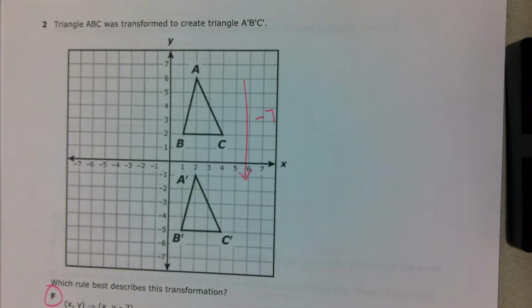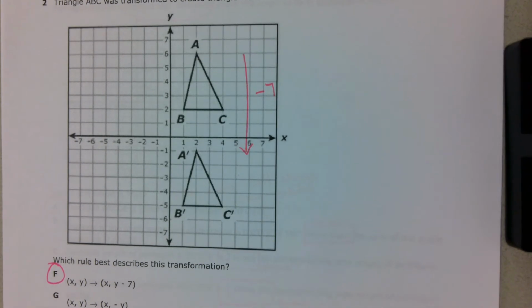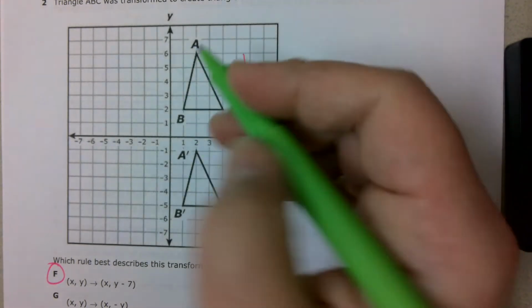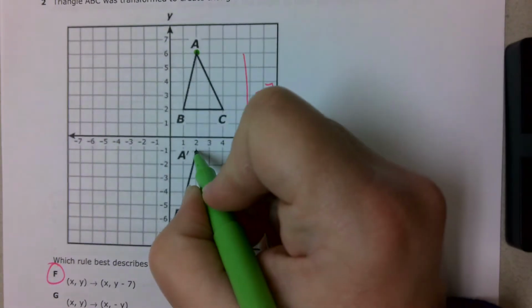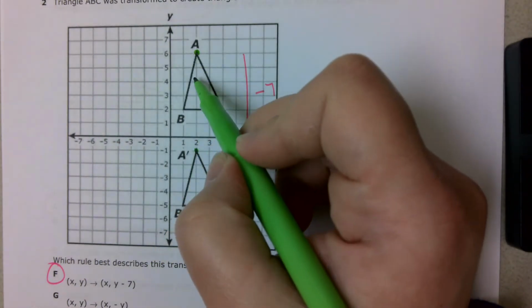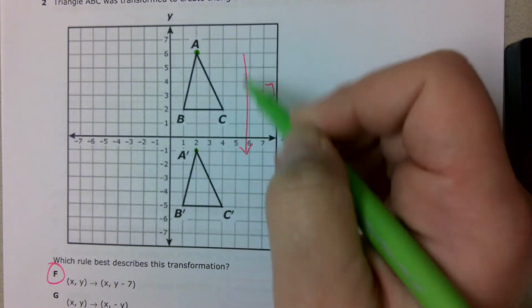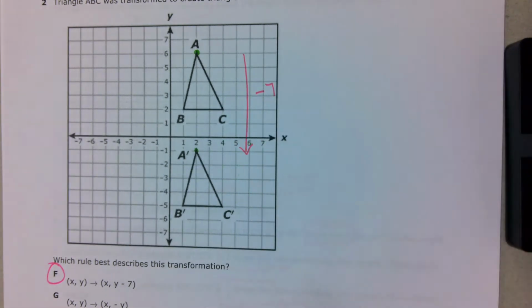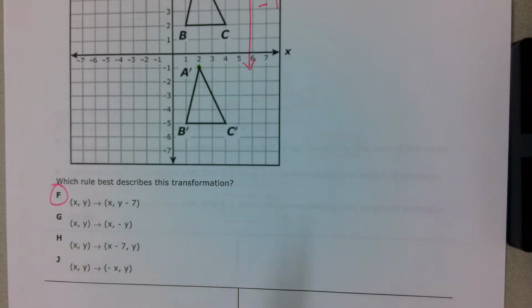Number 2, triangle ABC was transformed to create triangle A prime, B prime, C prime. Which rule best describes this transformation? So looking here, I just picked point A when I was doing this, and then I counted to see where my A prime was, and we went 1, 2, 3, 4, 5, 6, 7 down. So my Y value, we're going to subtract 7, and F gives me that. My X, Y becomes same X value, Y subtract 7. So F is the correct answer.